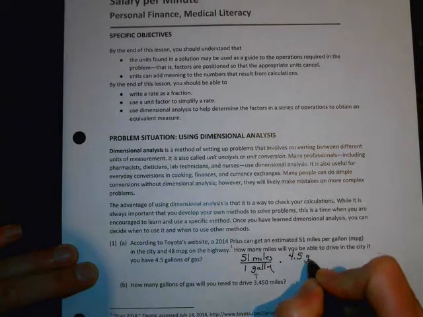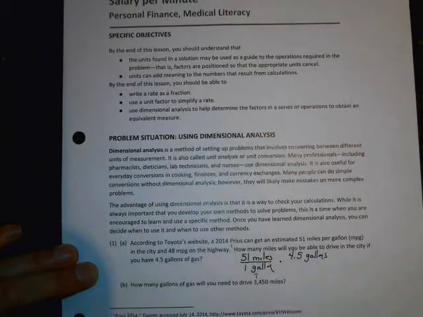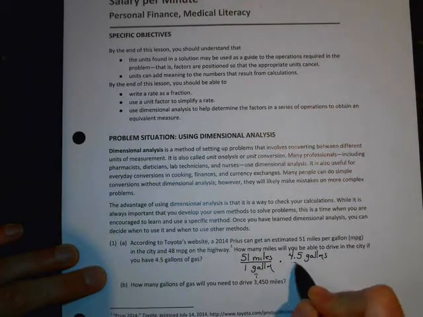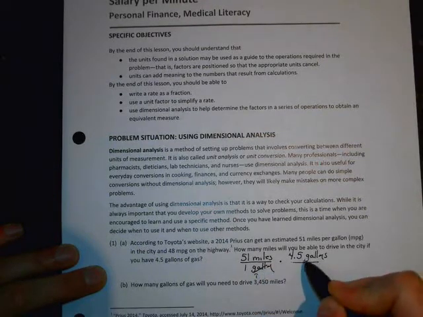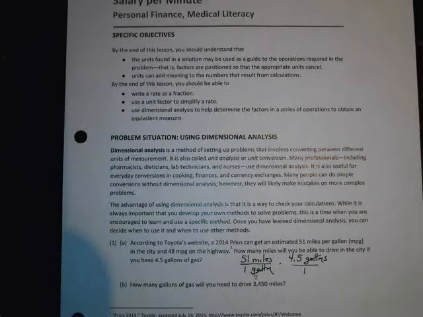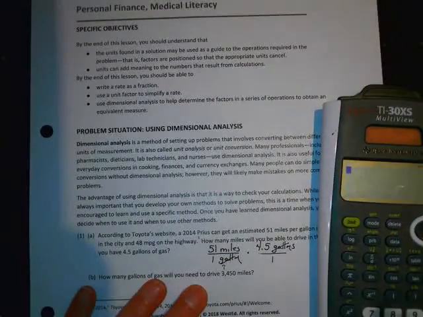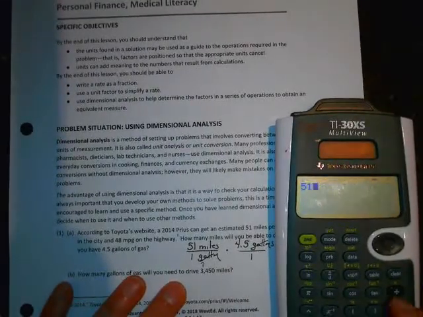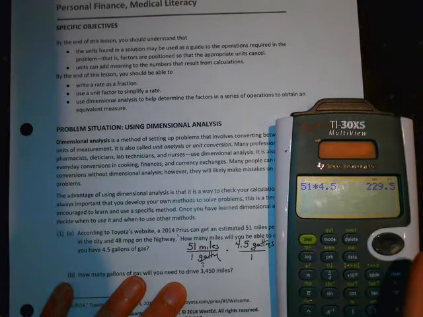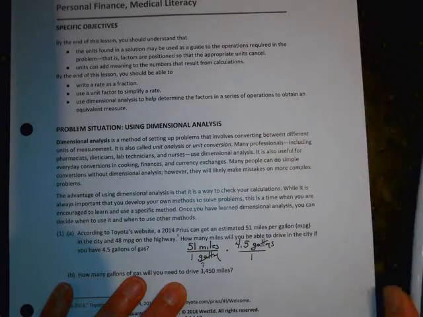And then you just pull out your calculator. So 51 miles for every 1 gallon, well, just multiply that by 4.5. And that's going to give you the number of miles you're going to travel. So I got 229.5 miles.